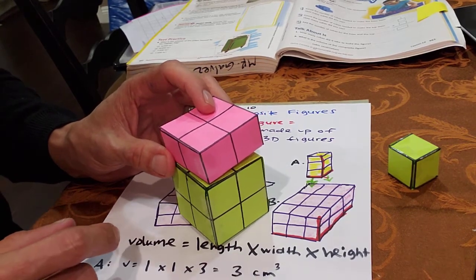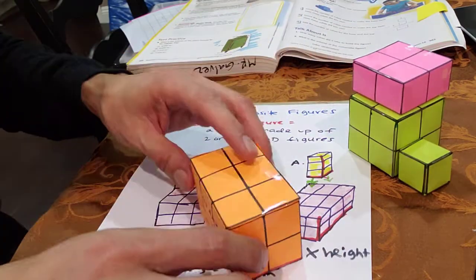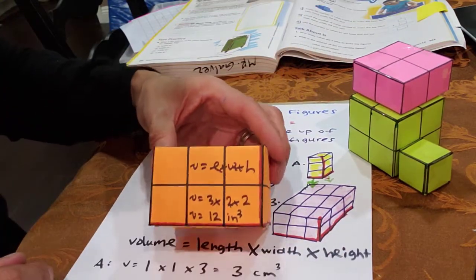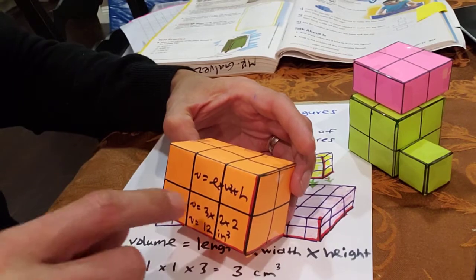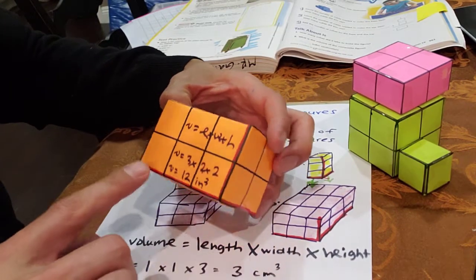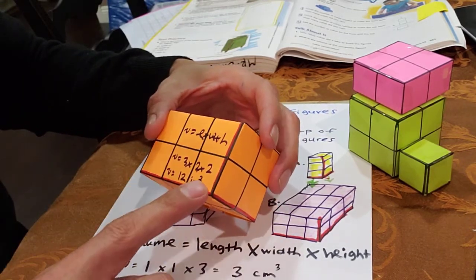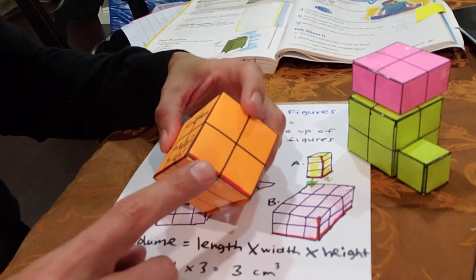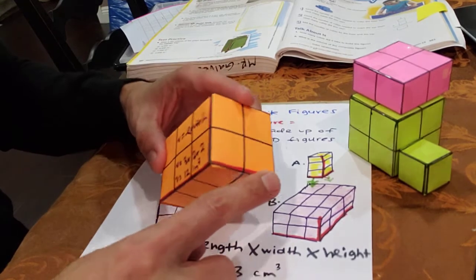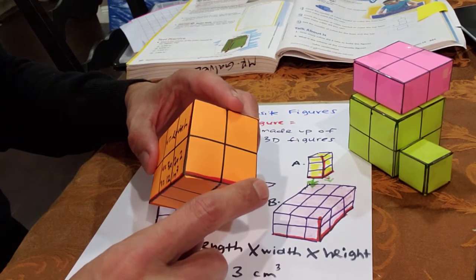And let me give you one more example. We'll use this model over here. This one from yesterday's lesson has a volume of 3 by 2 by 2. The length is 3, 1, 2, 3. The width was 2, 1, 2. And the height was 2. 3 times 2 is 6.